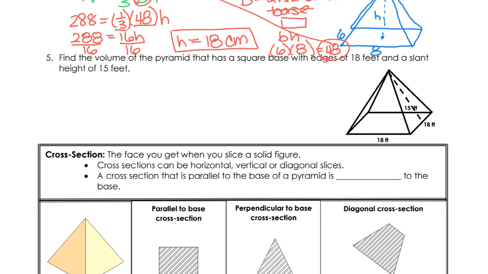In 5, it says find the volume of the pyramid that has a square base with edges of 18 feet and a slant height of 15 feet. And as soon as you got that slant height in there, we know that we can't deal with that 15, okay? So we're going to make that 15 the hypotenuse of a right triangle by drawing the height in straight down and then going halfway across the square on the bottom.